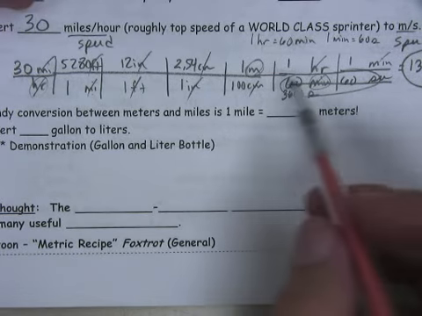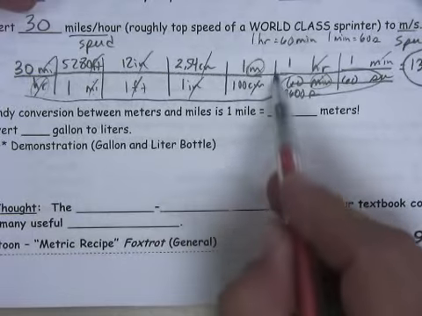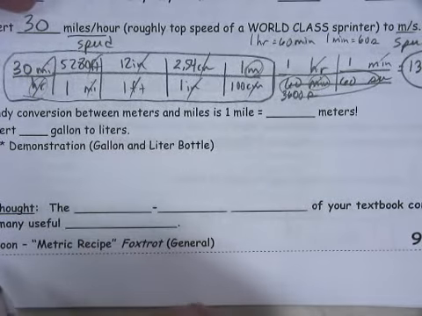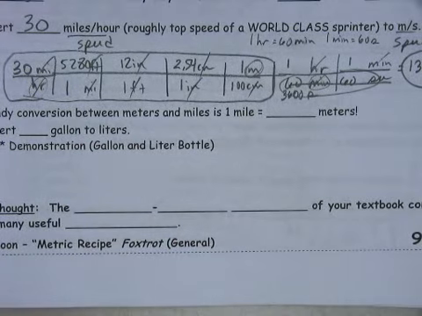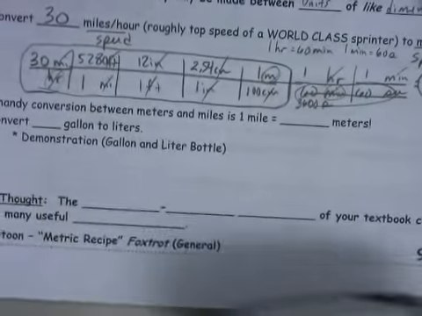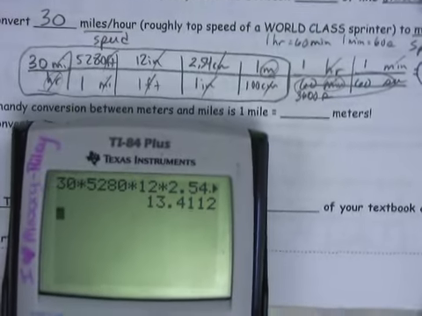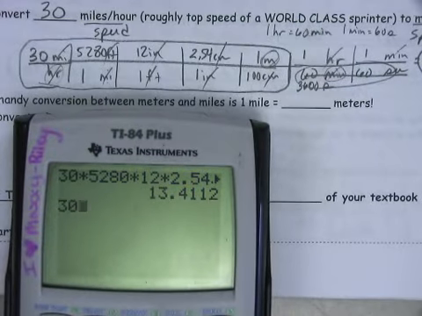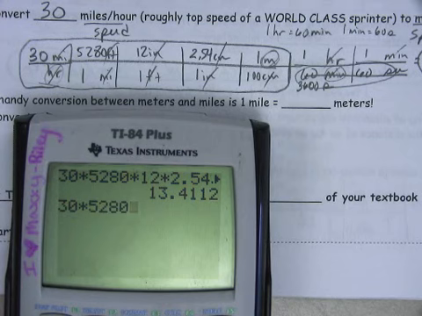The other conversion we need to know is the conversion between miles and meters. It sure would be nice to have that handy. So everything I boxed in there is the conversion between miles and meters. I'm going to go ahead and plug those in. So 30 times 5,280 times 12 times 2.54 and divide by 100.